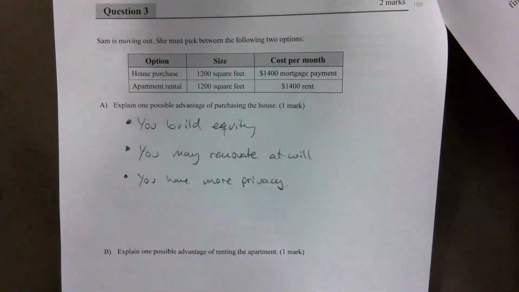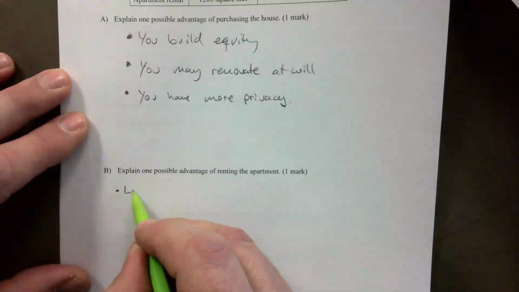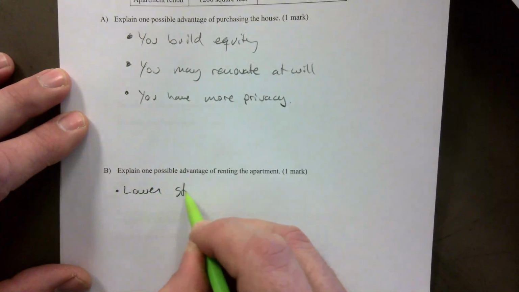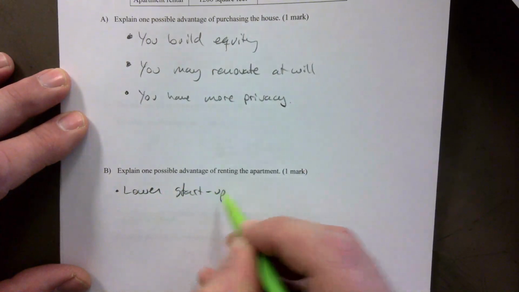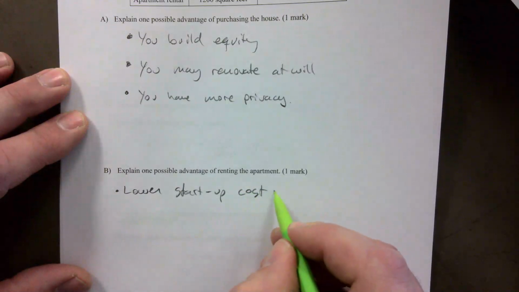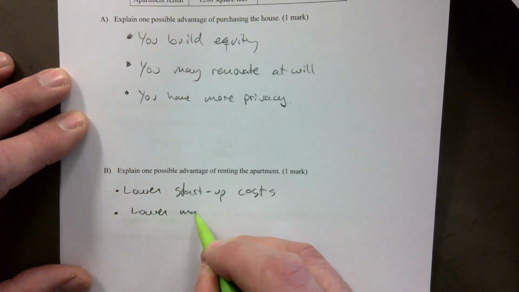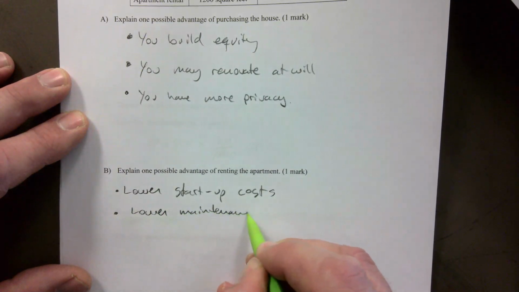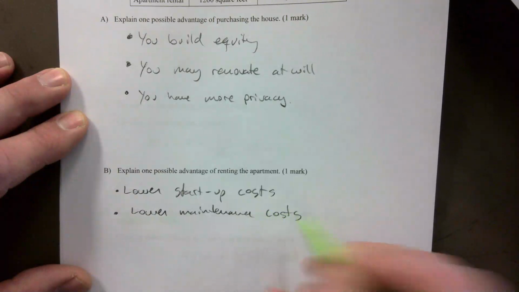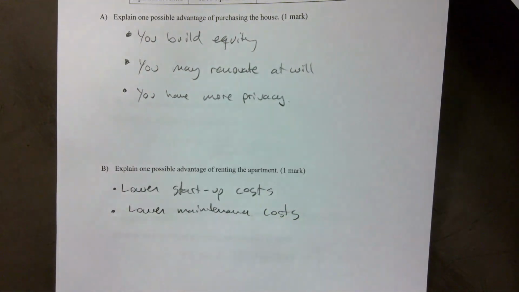Explain one possible advantage of renting. Lower startup costs, right? Lower maintenance costs, etc., right? It's easier to relocate.